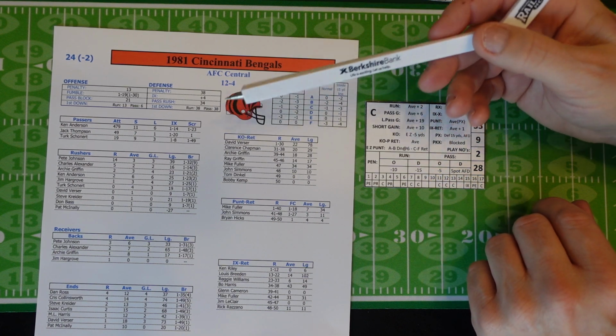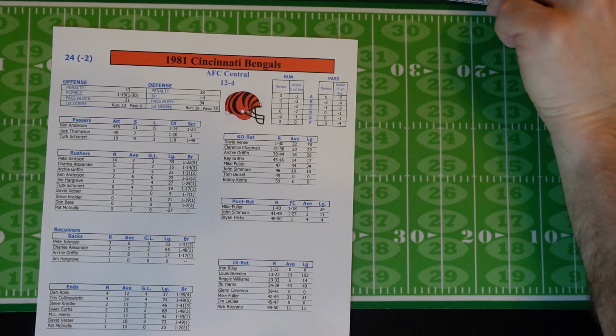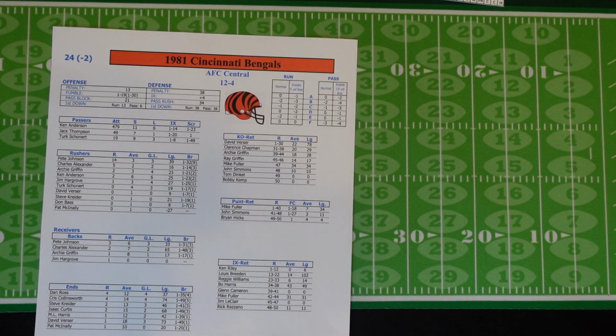That's your final number that you would add or subtract from the number here. So again, Pete Johnson was a 3. There's no adjustment for defense. Plus 2 is a 5, so it's a 5 yard run. And that's kind of how simple it goes.